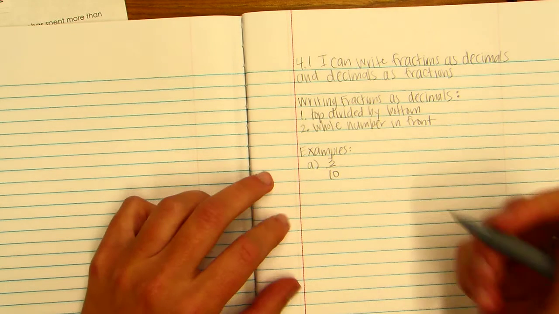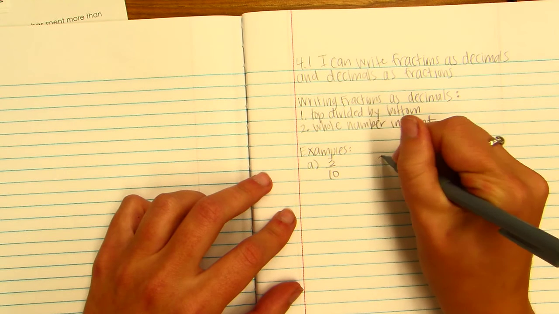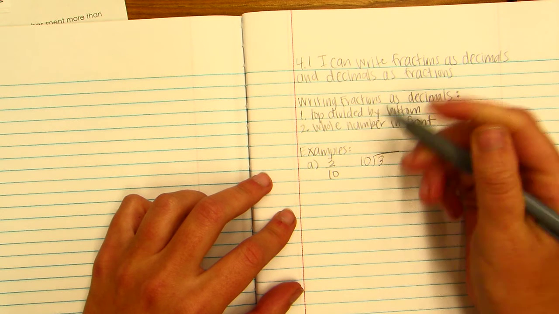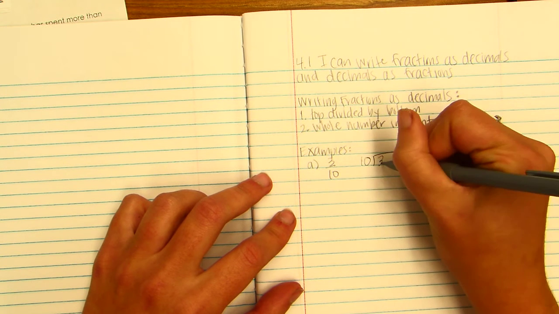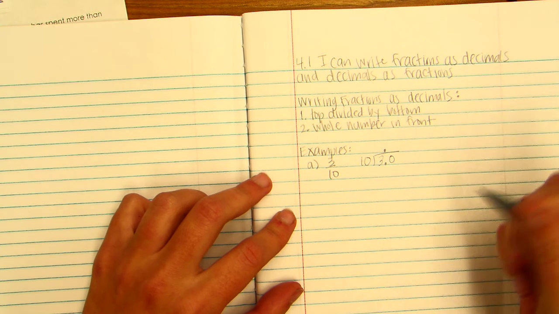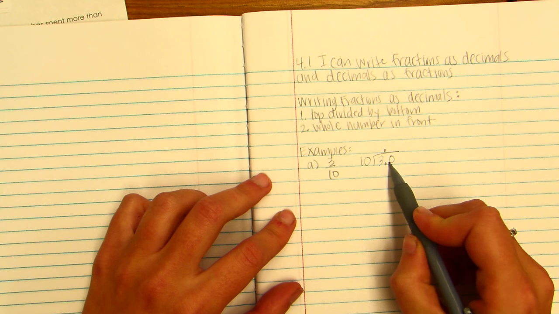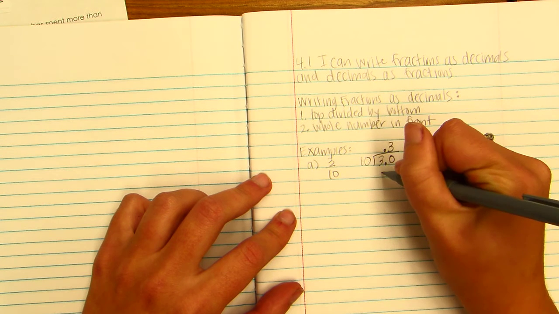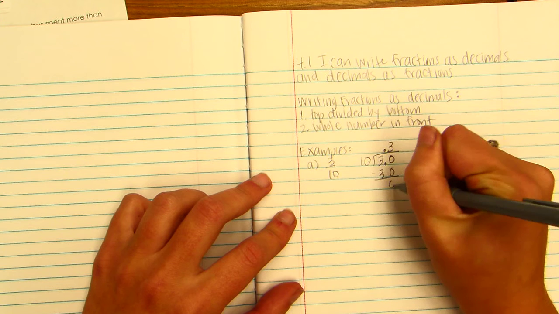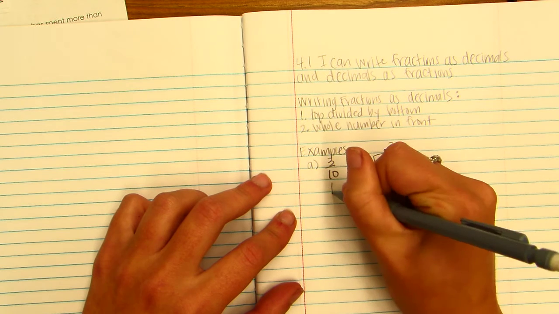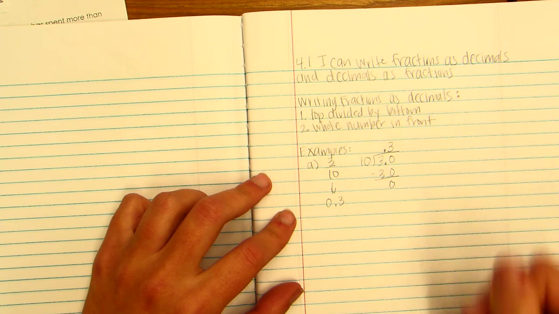So for this first one we're going to do 3 divided by 10. 10 doesn't go into 3, so I'm going to put a decimal point here and here. Then I can add a 0. 10 will go into 30 3 times. 3 times 10 is 30. I subtract and I have a remainder of 0. So this one's finished. So I know 3/10 as a decimal is 0.3.